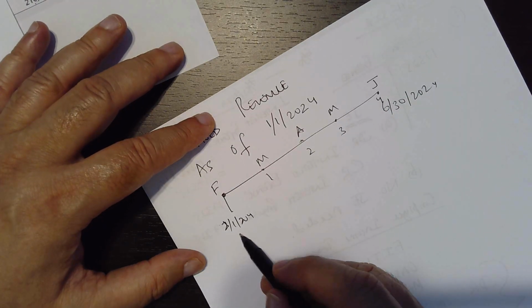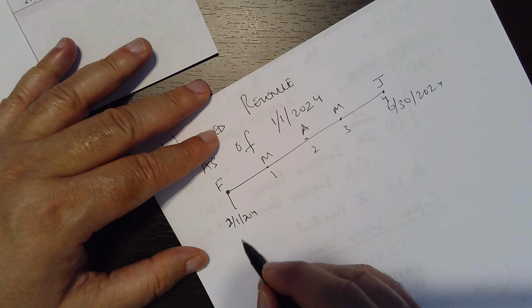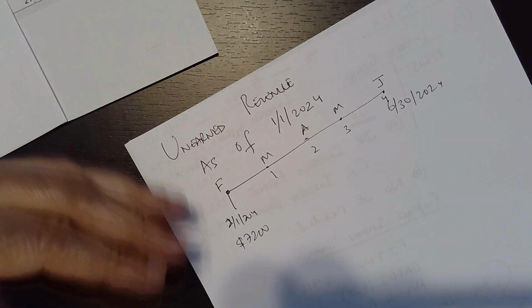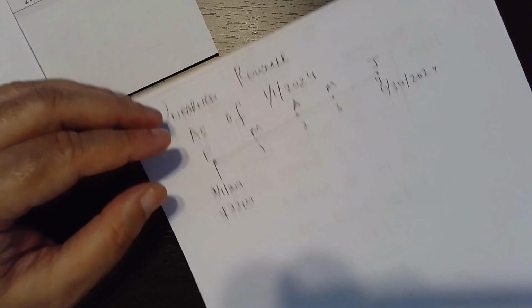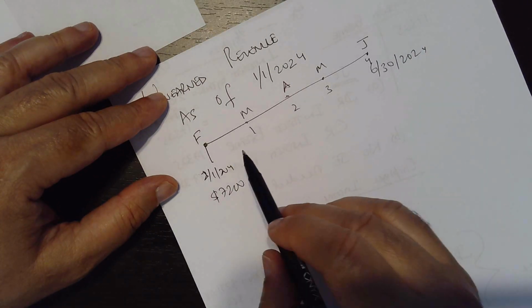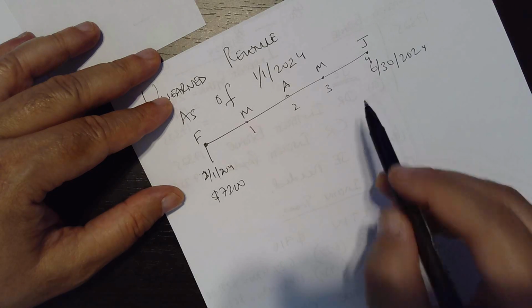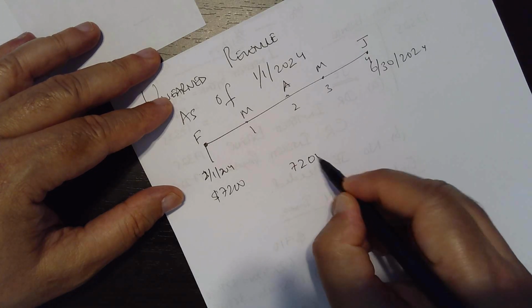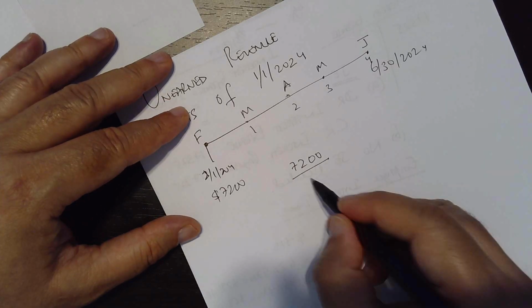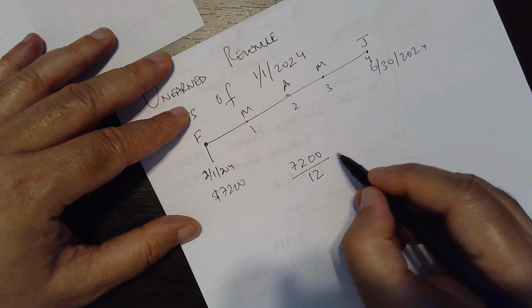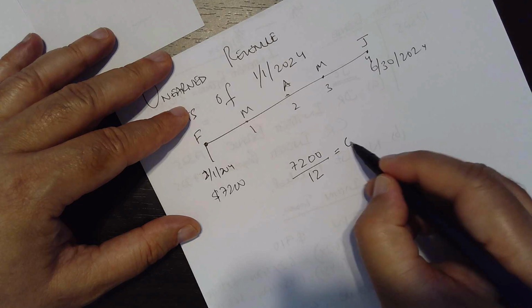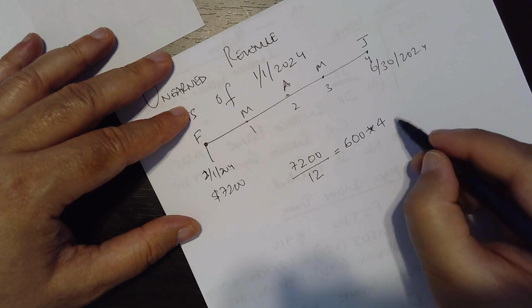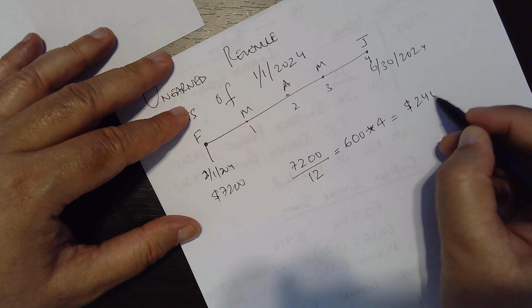So on this date, you had taken a $7,200 cash in advance in order to let somebody use your property, but since 4 months have passed, so you have earned 4 months. So this one is for $7,200. That was for one month. So for each month it would be $600, and you have already earned 4 months, so you have $2,400.